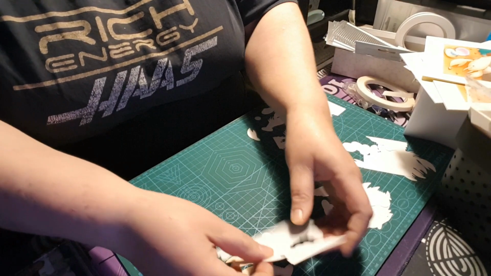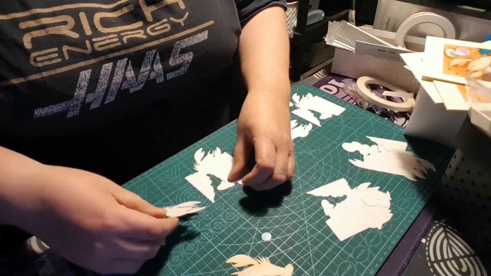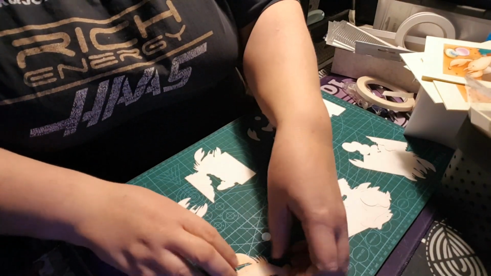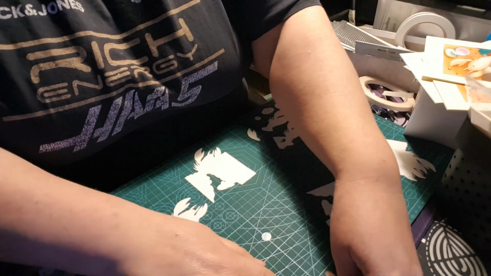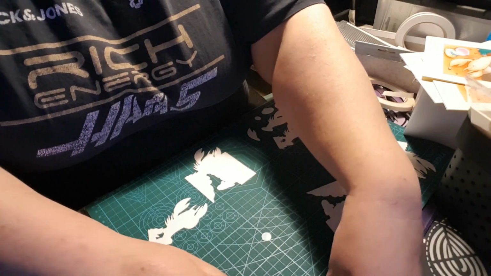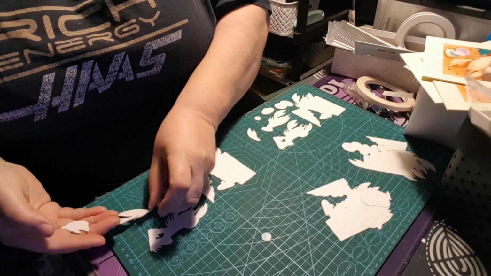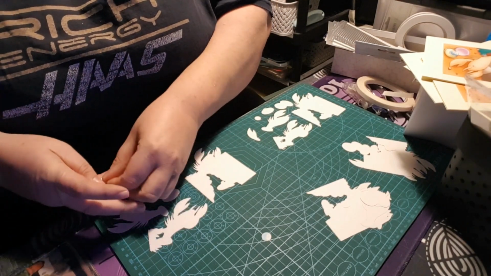That way I know where exactly to put things. And which 3D piece to use.